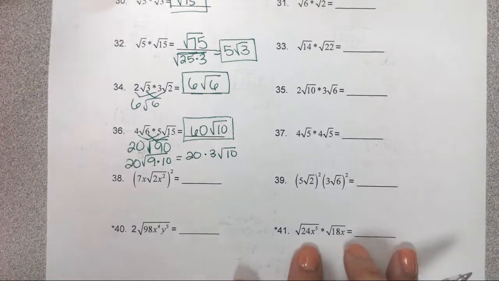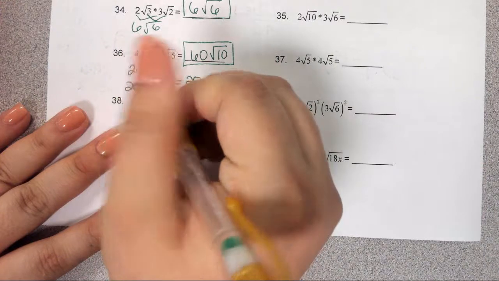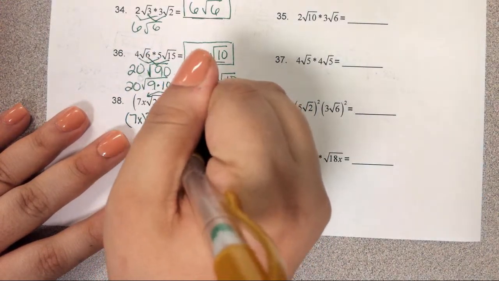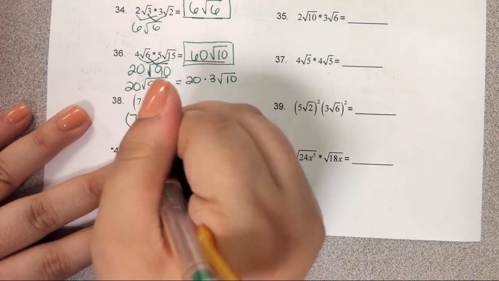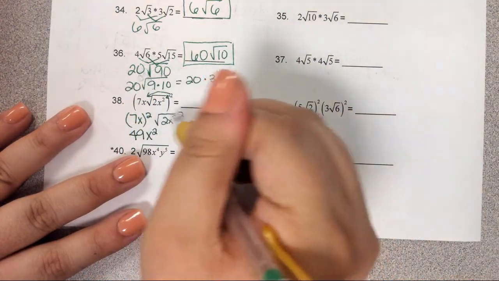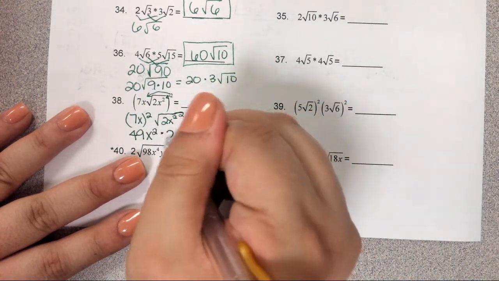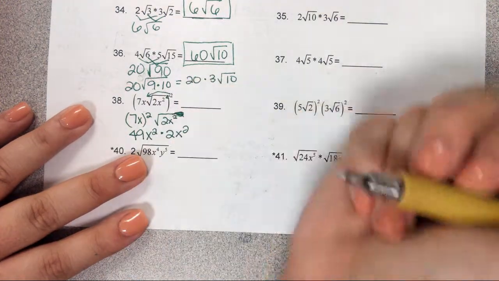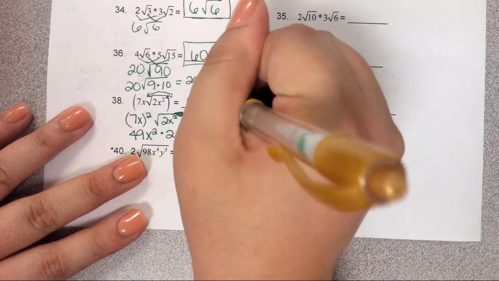Alright, 38. Remember, I got to distribute this squared to both of them. So I'm going to get 7x squared and the square root of 2x squared, squared. Well, 7x squared is going to give me 49x squared, because that's still got to distribute. And then those just cancel out, so I get times 2x squared. 49 times 2 is 98, and I'll get x to the 4th.